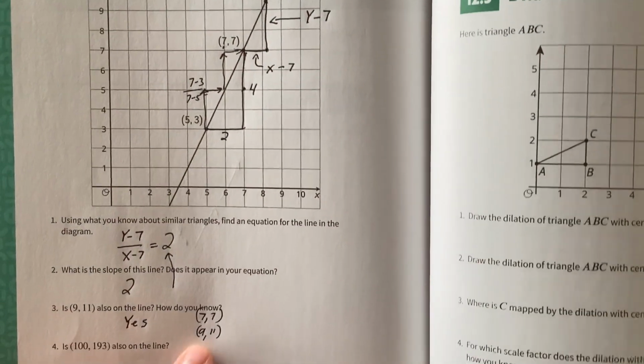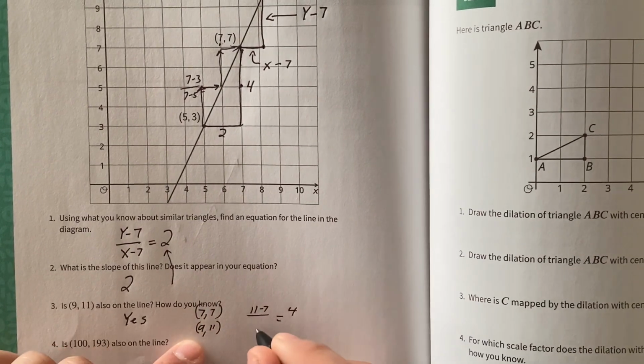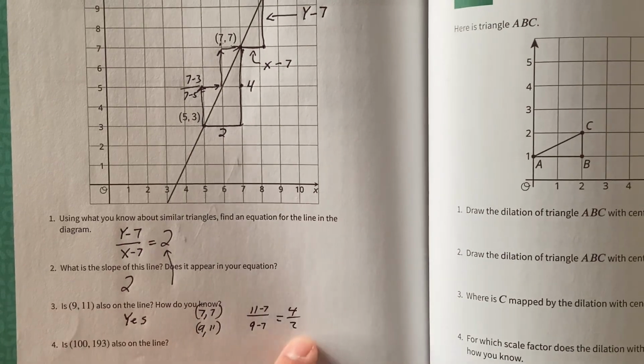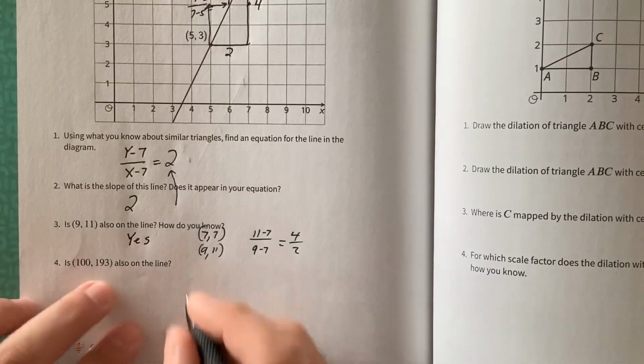Let's check it. 11 minus 7 is 4. 9 minus 7 is 2. Of course, that reduces to 2. It's slope of 4 over 2, which is 2. Slope is the same. Do the same thing on the next one.